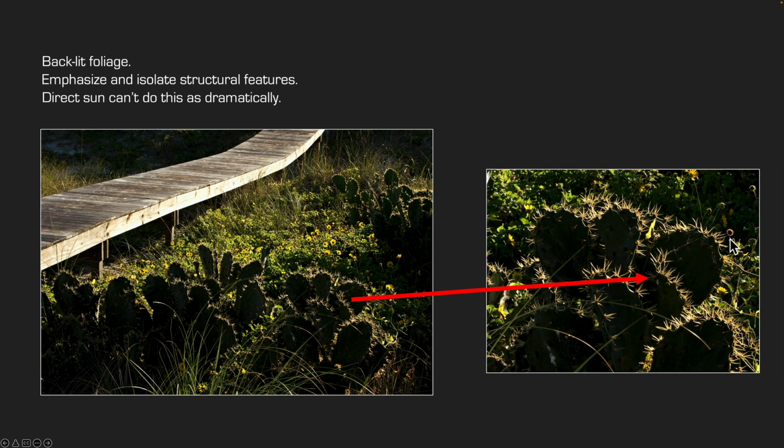But look what happens with the sun coming from behind. The front of the prickly pear is in shadow, and the thorns are lit and show up against this almost black background, and you really can feel how sharp and how pointed they are in a way that you wouldn't get if the sun was coming from this direction, lighting the thorns and lighting the face of the prickly pear. So very often I will look for that, usually early morning when I'm doing landscape.